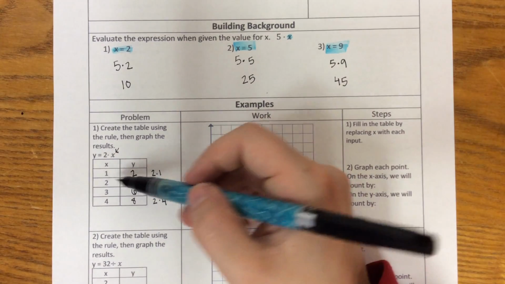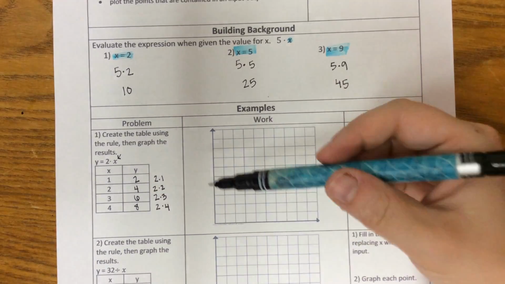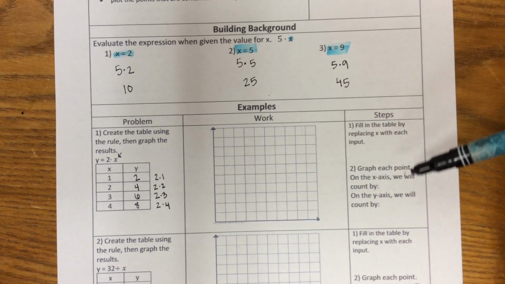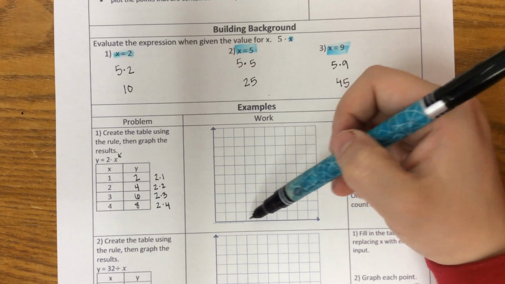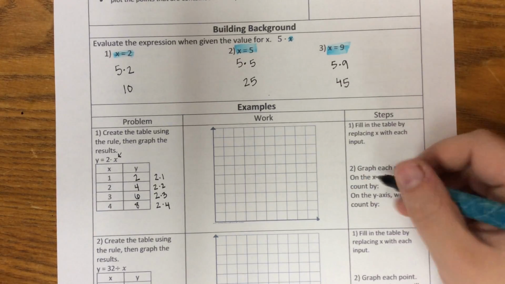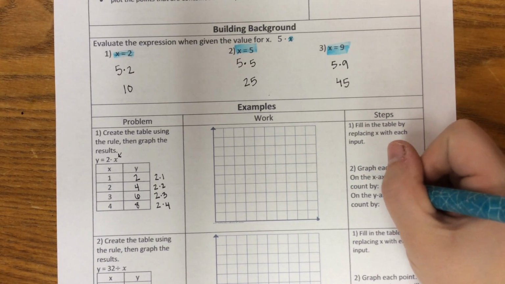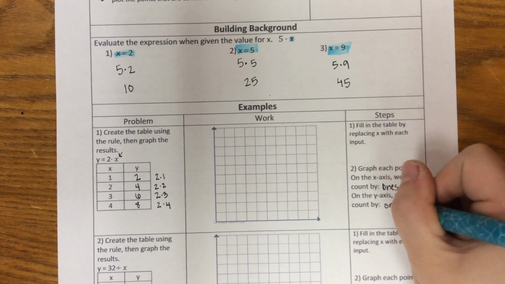Okay, so now I'm going to graph these points. I need to get all the way up to 8 is my biggest number. I think I have enough, but we need to make sure that we're going to count by. So if I count by ones, it'd be 1, 2, 3, 4, 5, 6, 7, 8. So I can get there. So on the x-axis, we're going to count by ones. And on the y-axis, we're going to count by ones.